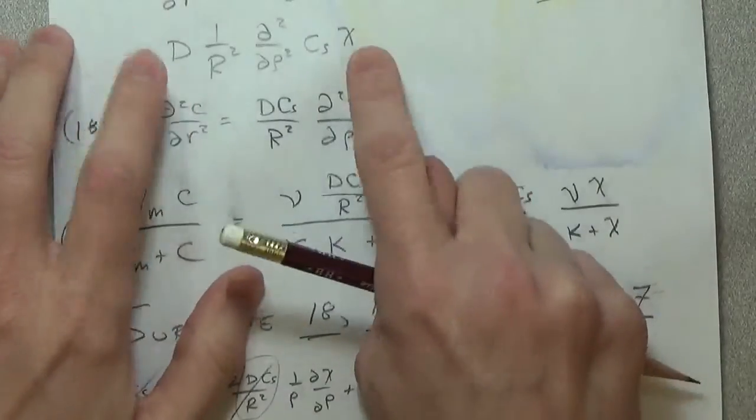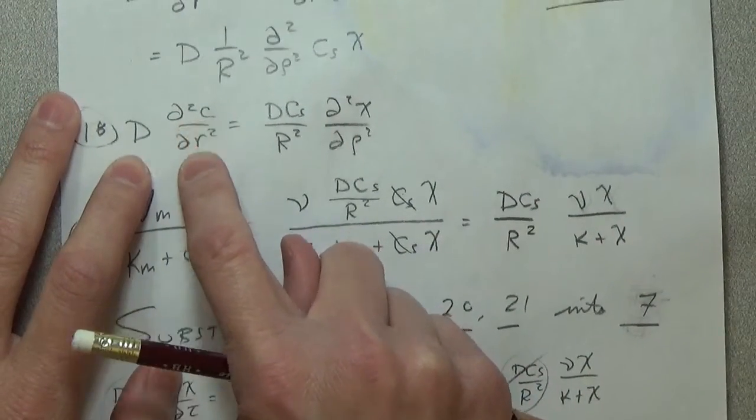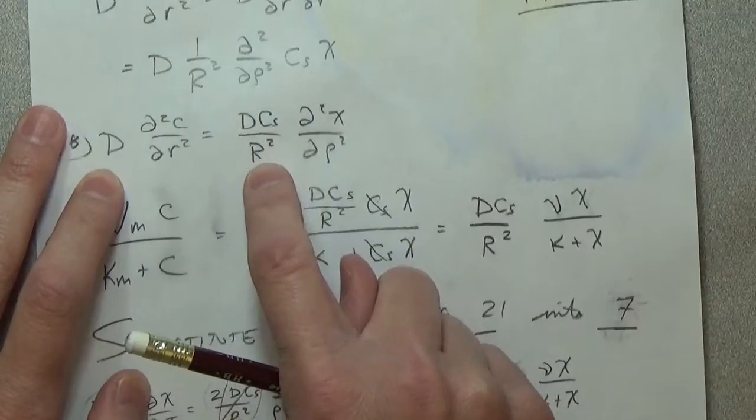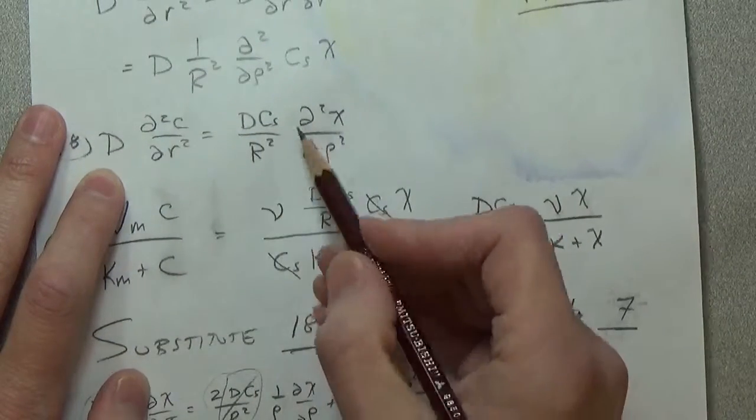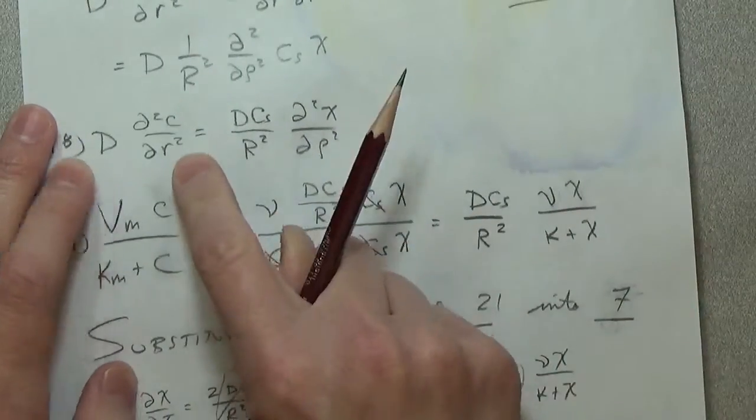Okay, so we got that, which means that d squared c dr squared is equal to d cs r squared d squared chi d rho squared. So that gives us the term.